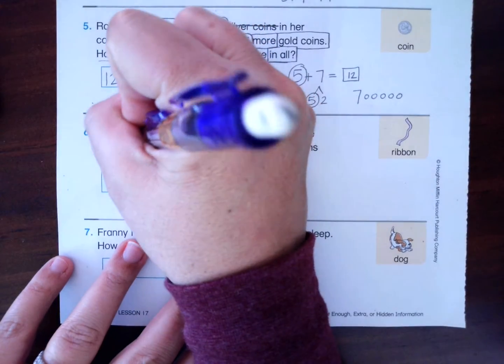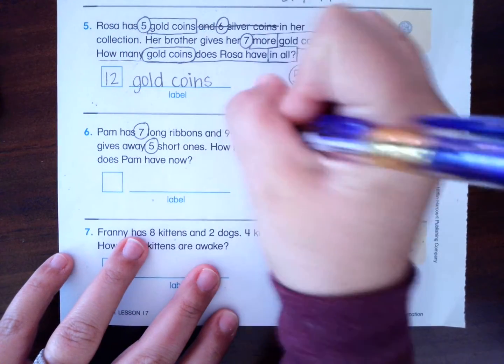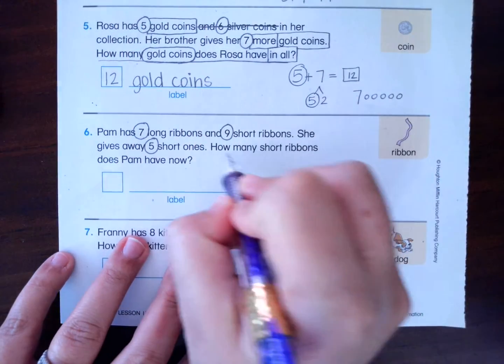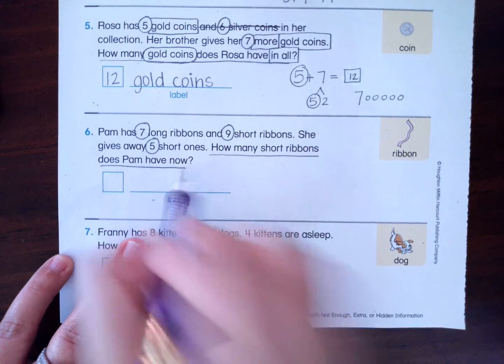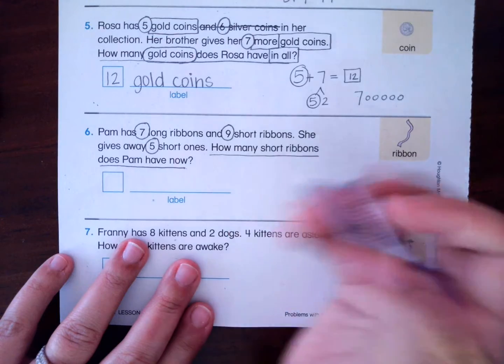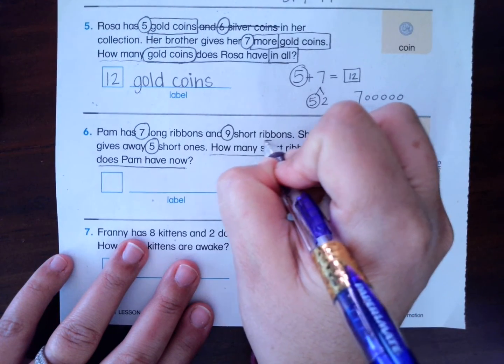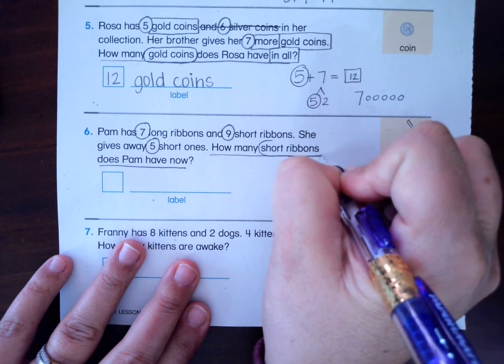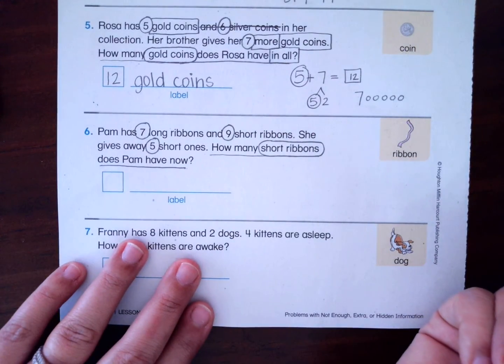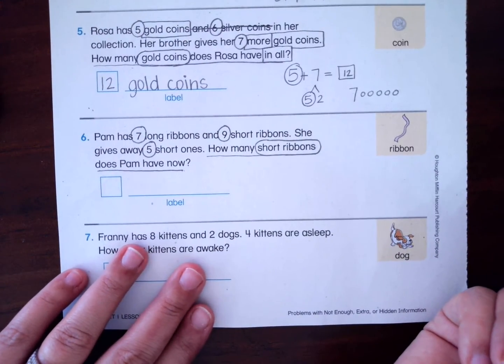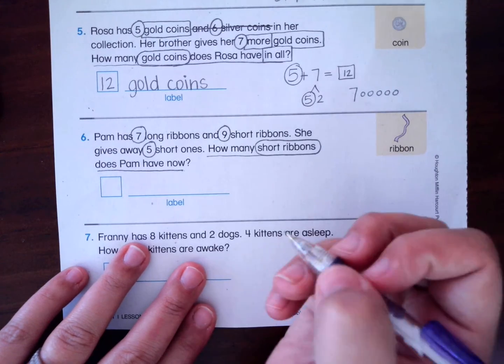I'm going to circle my numbers. I'm going to underline my question. I'm going to look at how many, and right after how many, I see short ribbons. Now I'm going to box my clue words.